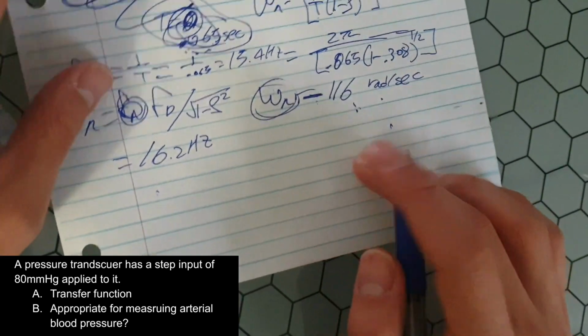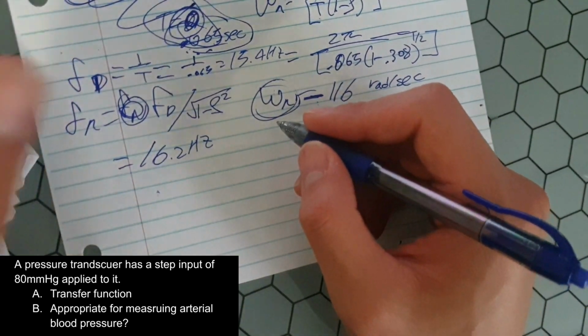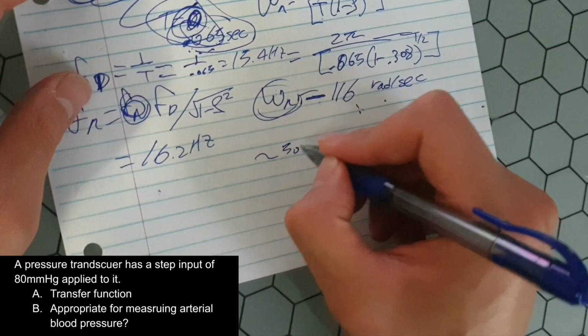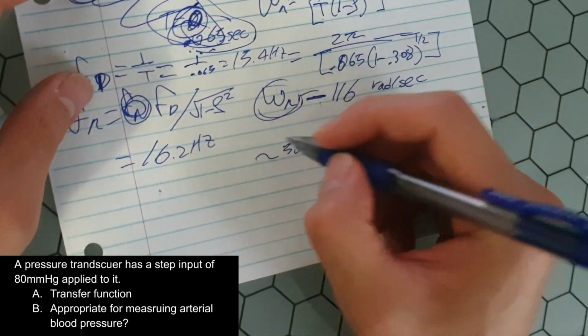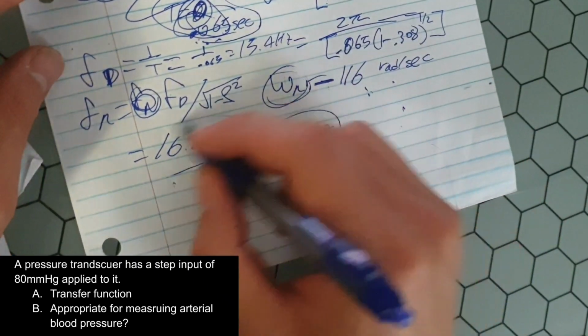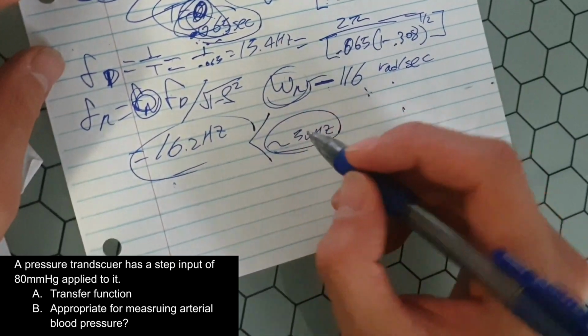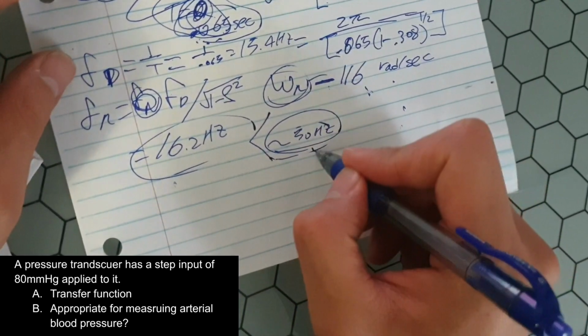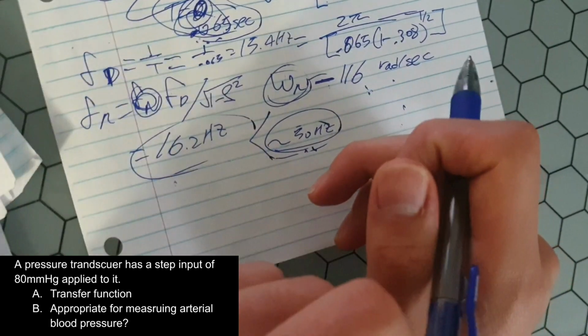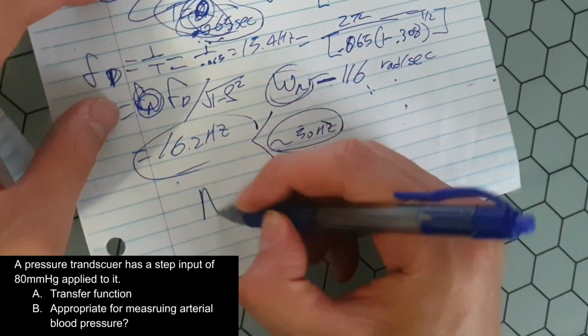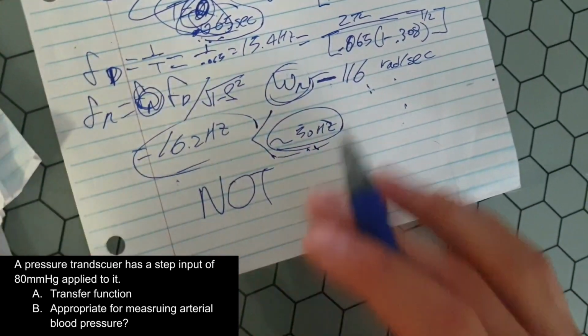And if you look at table 1.1, the arterial blood pressure frequency goes up to 50 hertz. So because our natural frequency is less than the frequency of the blood pressure, it is not appropriate to measure blood pressure.